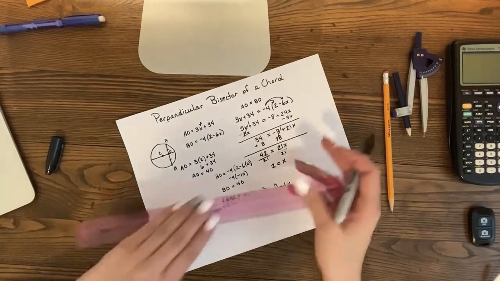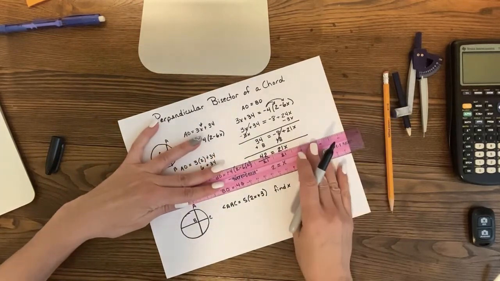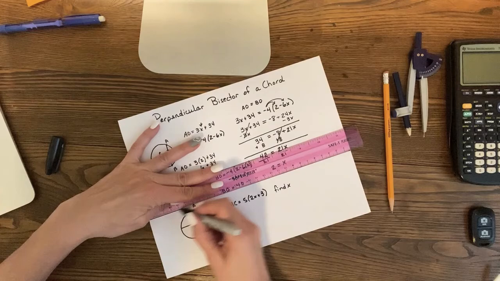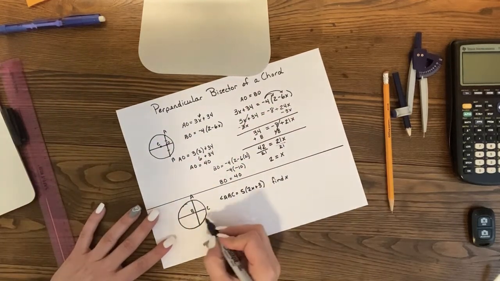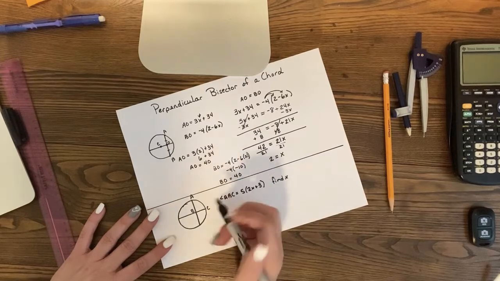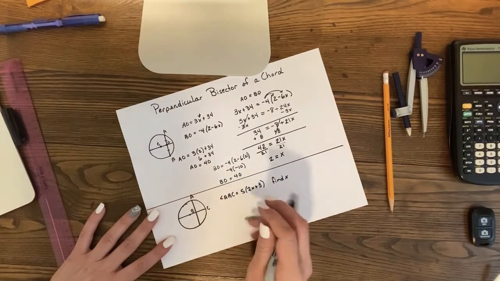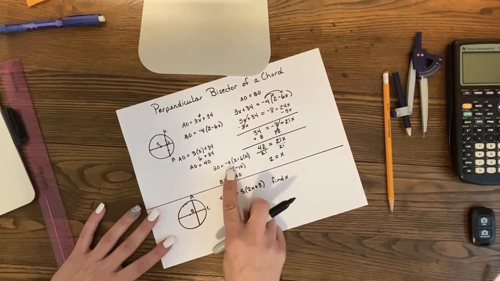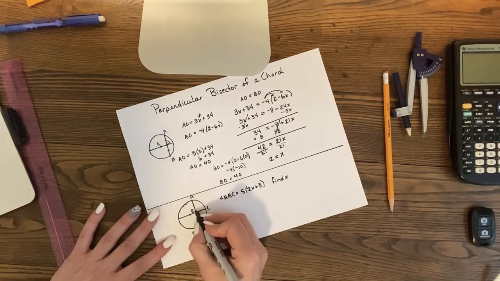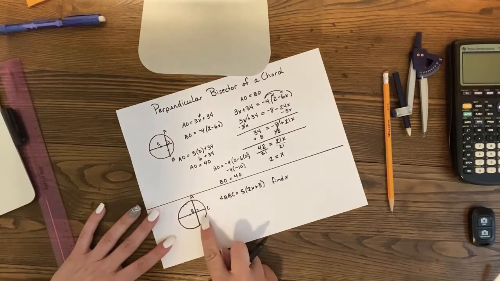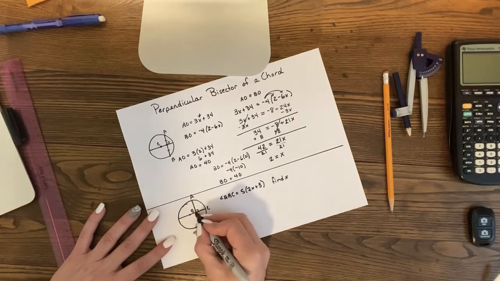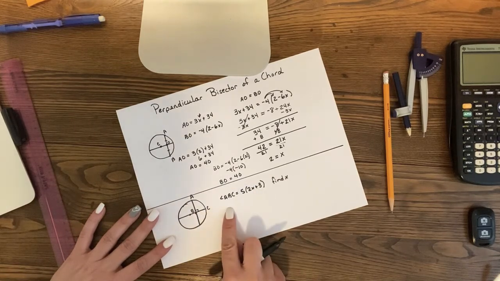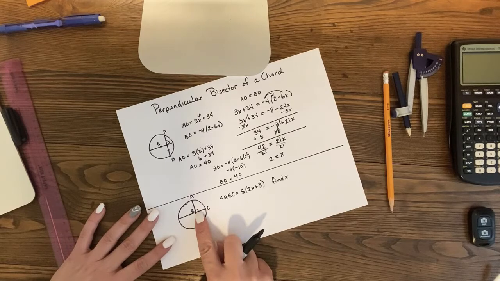Let's go ahead and separate these two problems so we don't get confused. So now that I know about this theorem, that the perpendicular bisector of a chord creates these perpendicular lines, then I know that angle ABC is equal to 90 degrees.